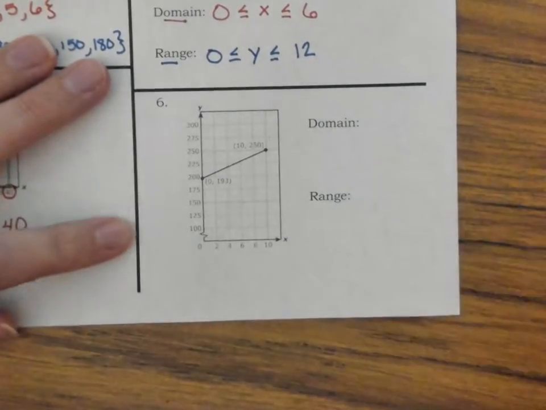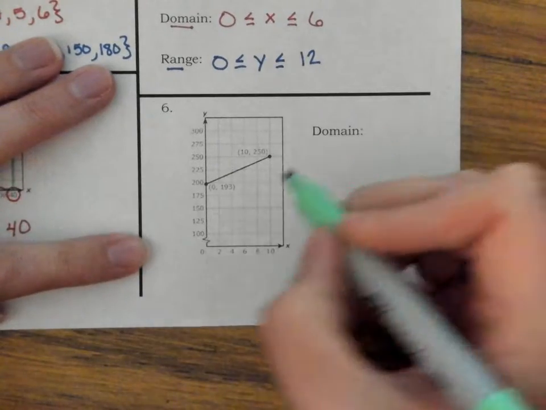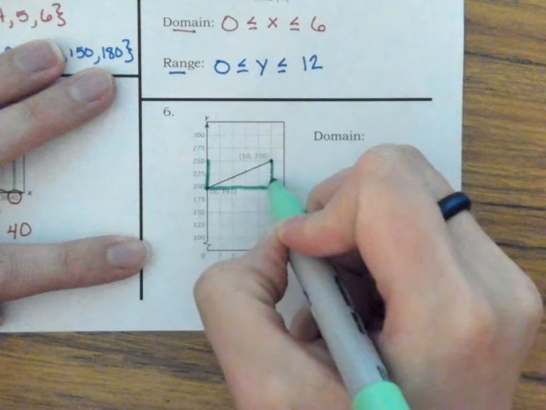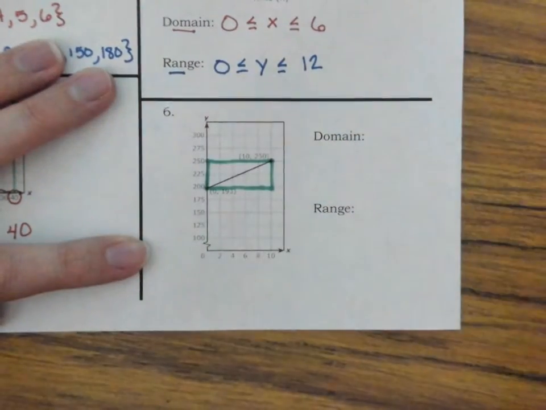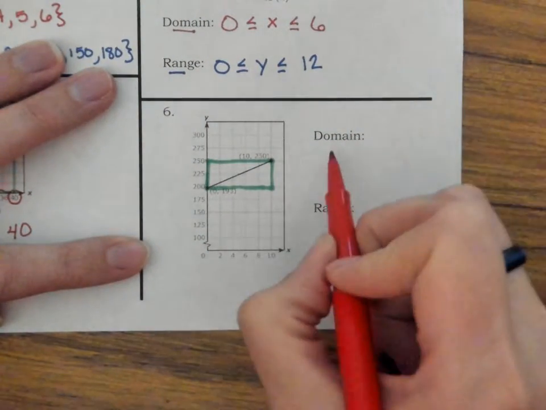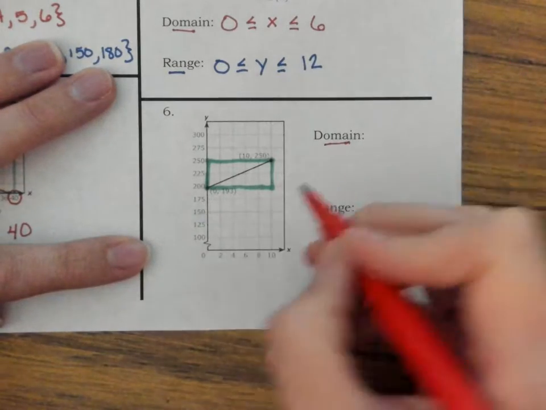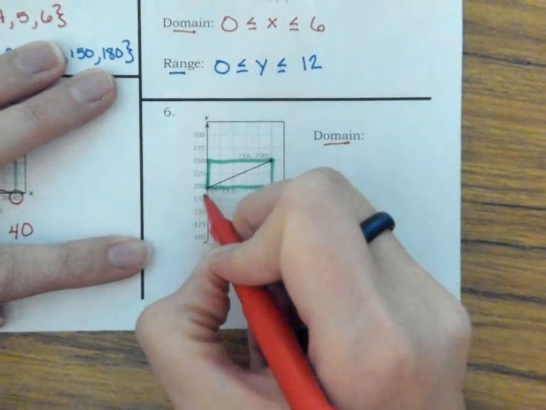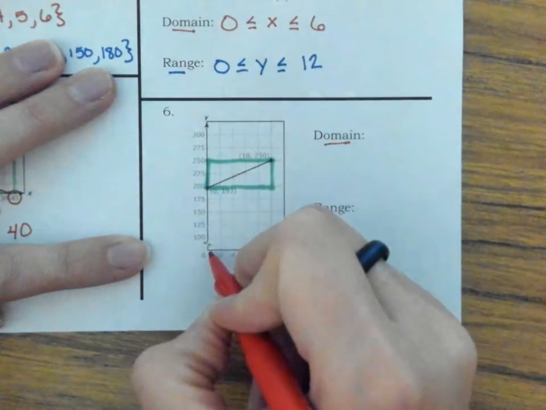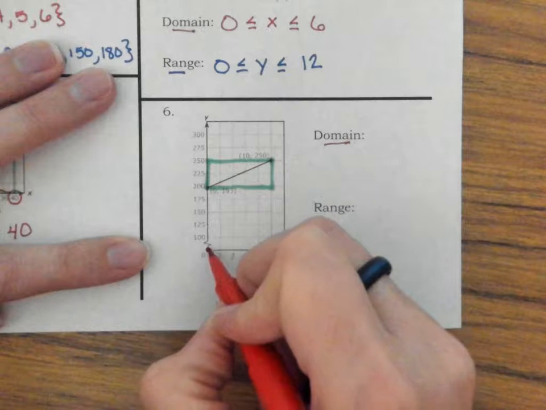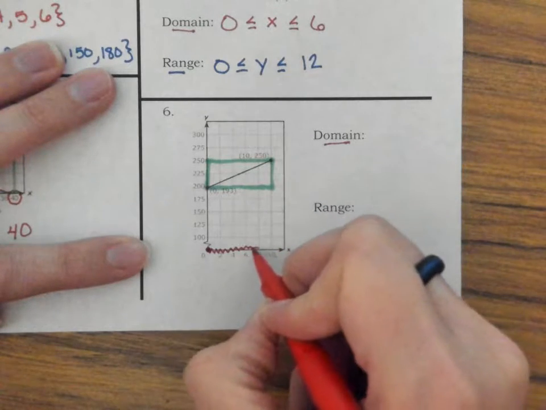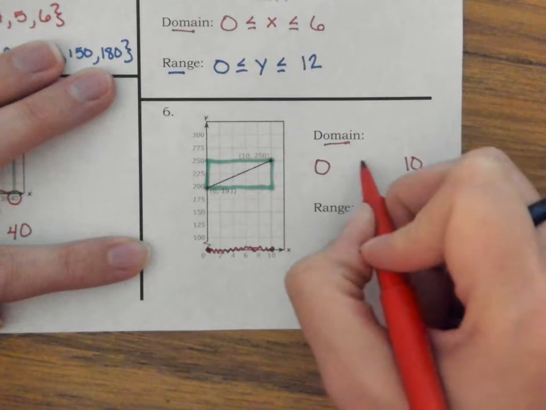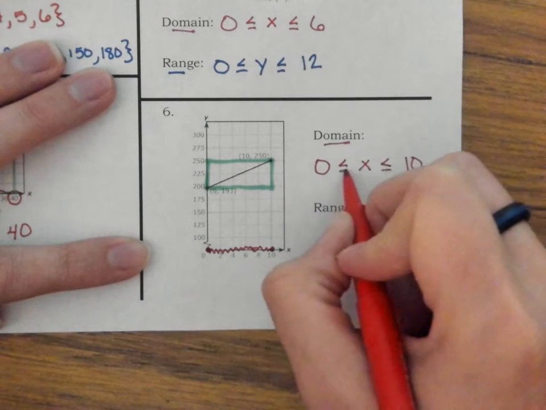All right, number 6. Again, another continuous graph. Box it in. And let's look at the domain. Now this time my domain, I'm not really on my x-axis, but I could kind of be here. If I come down here, it starts at 0 and my highlighter ends over here at 10. So it's from 0 to 10. And again, closed circles.